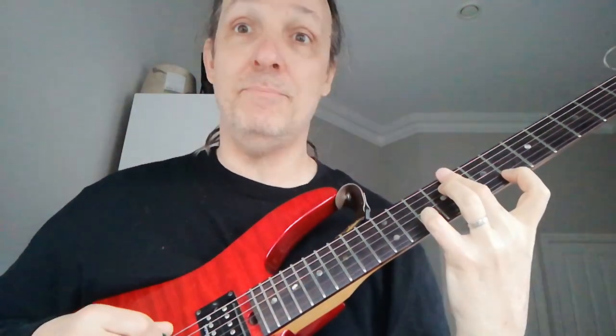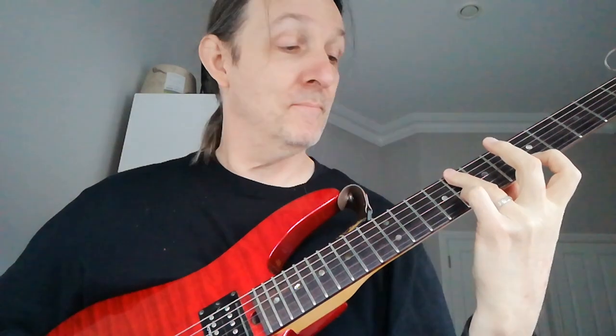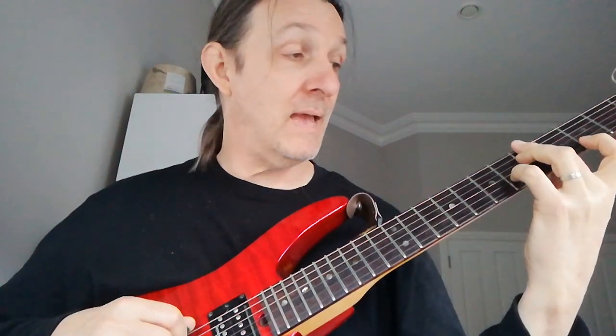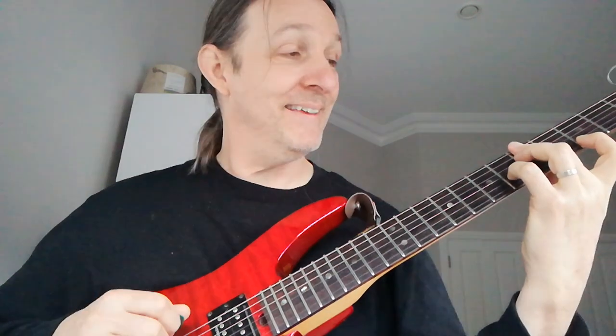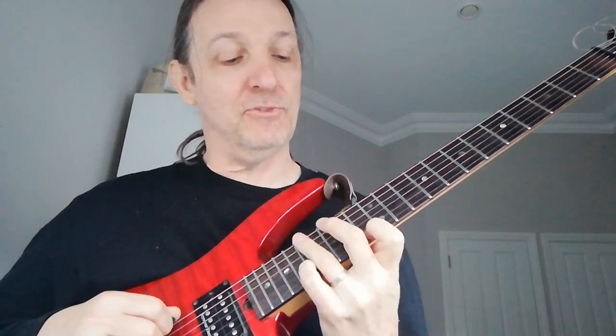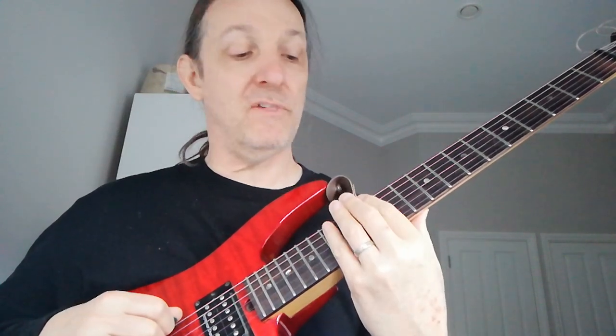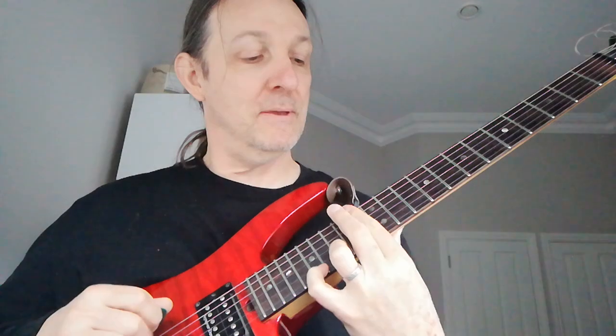C, F, A, and B flat. C, F, G, and A. A, D, F, and G. A, D, E, and F. Down to the D minor chord. So for each one of those, we have a planable voicing in that region.